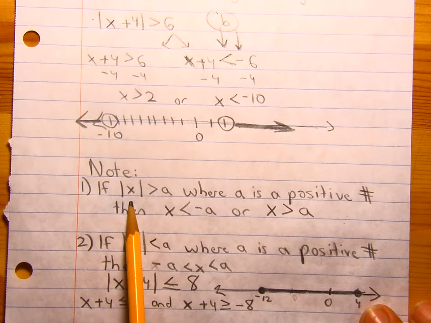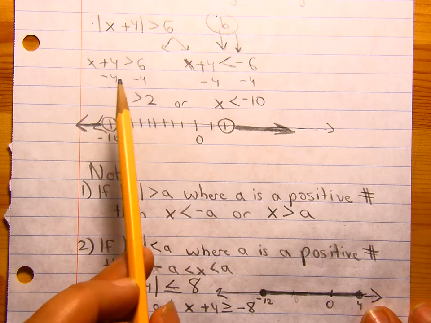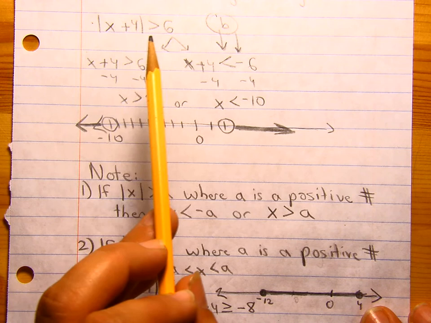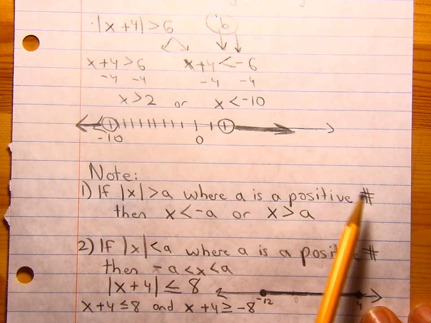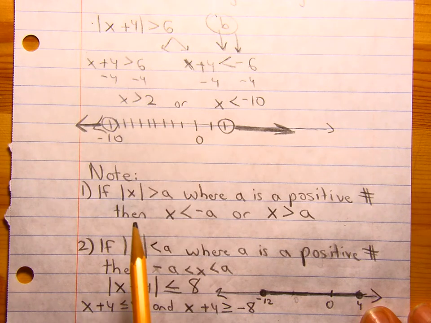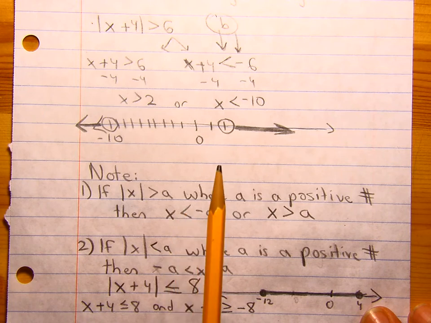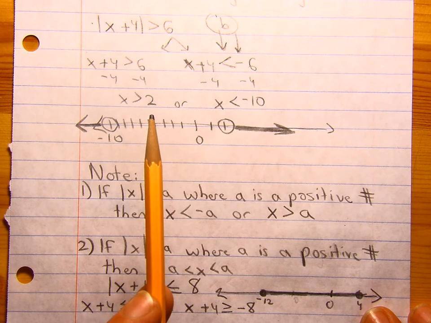If you have an absolute value that is greater than a, kind of like what I have going on up here, where a is a positive number, just like 6 is here, then you're going to end up with x is less than the negative of your answer, or x is greater than the positive version of whatever your answer happens to be here.